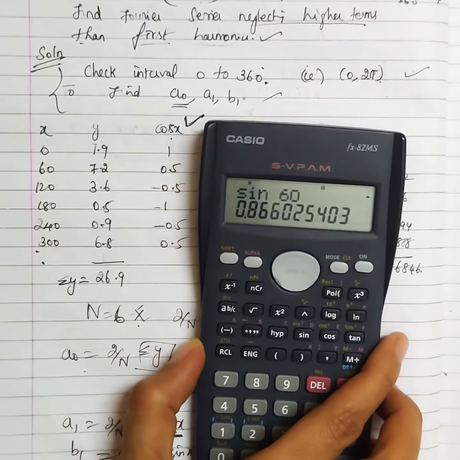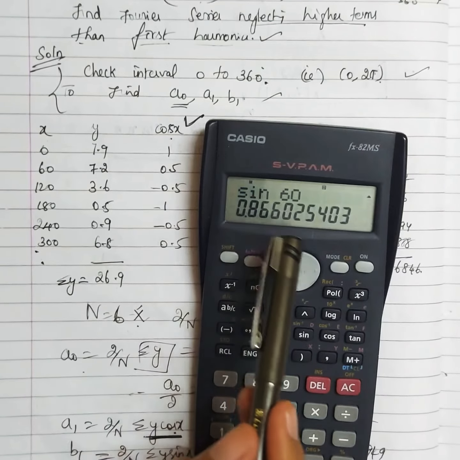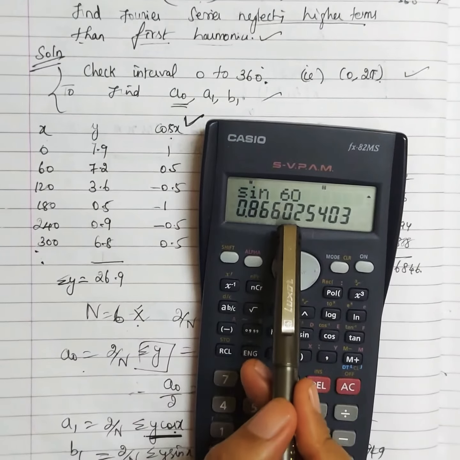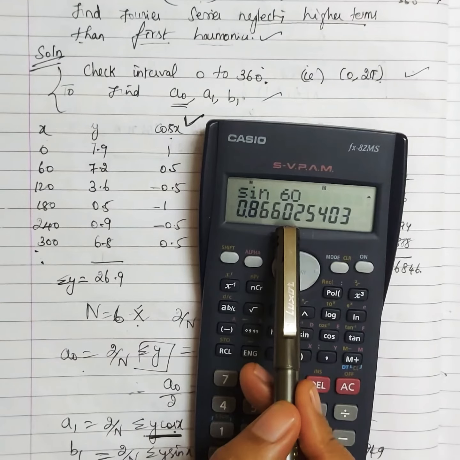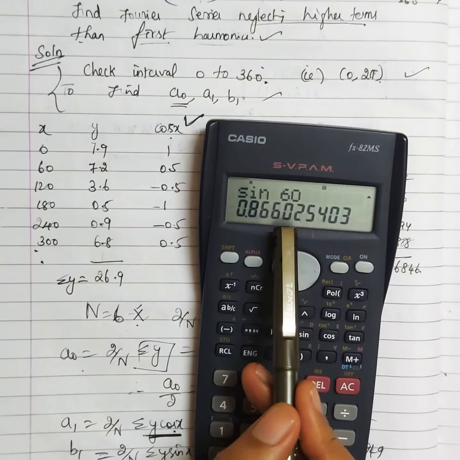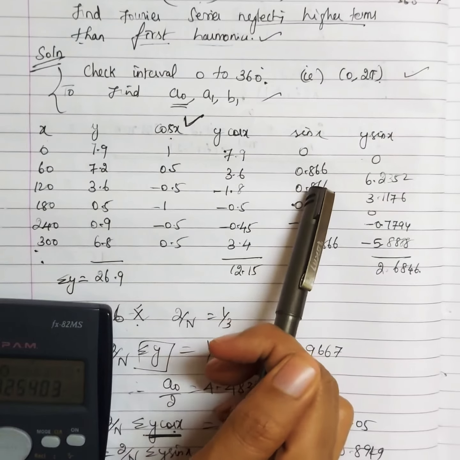One more thing, in numerical methods, truncation is very, very important. If you are writing 4 digits, here 0.8660. After 0, if it's 5 and above, you increase the 4th digit by 1. Here it's only 2, less than 5. So no need to add 1. That is why we have written 0.866.